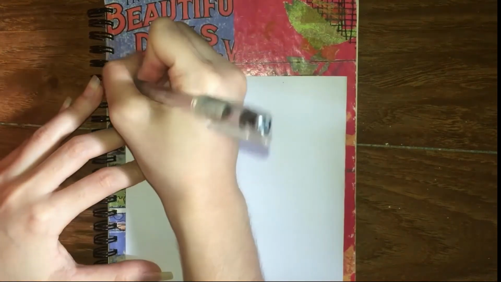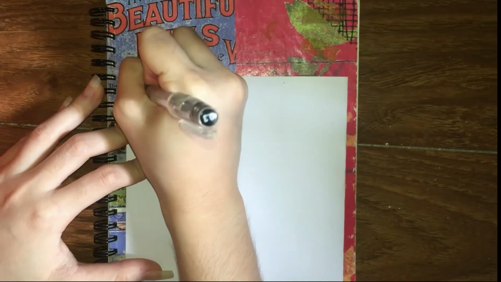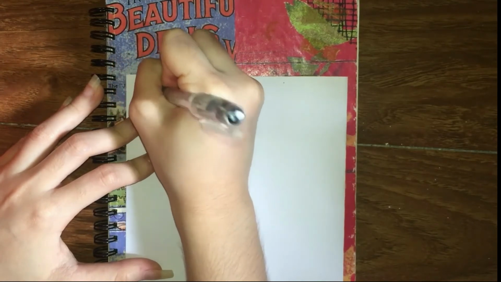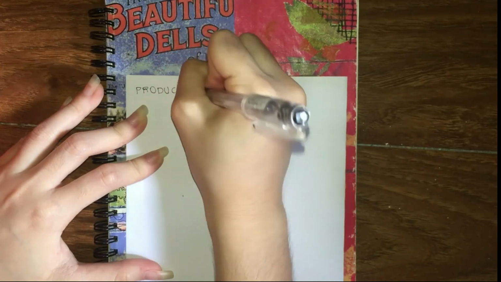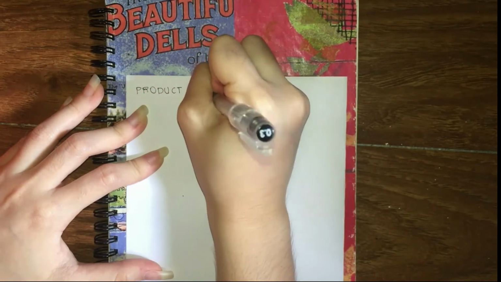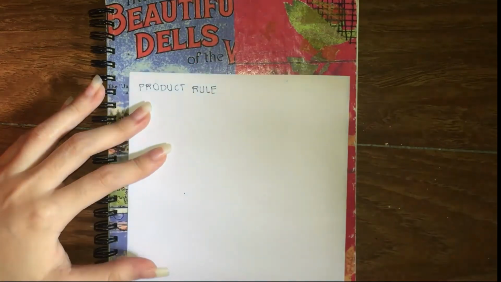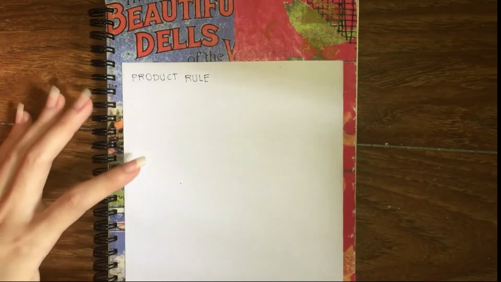So let us now discuss the first of the additional rules of the derivatives, which is the product rule. So this is the formula in solving the product rule.